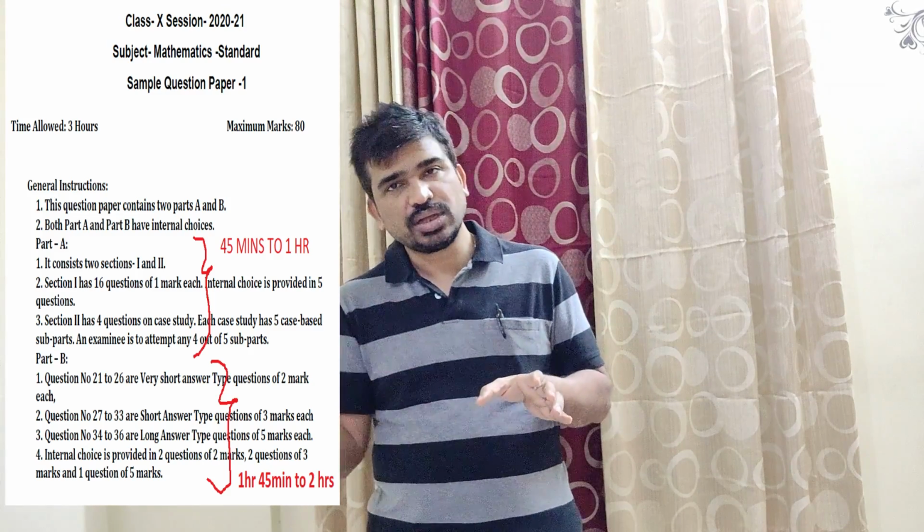When you move to Part B, from question 21 onwards you are given the 2 marker questions. For 2 marker questions, you need to spend around 2 minutes on each question. I'm just talking about the average. It doesn't have to be exactly 2 minutes, but as a thumb rule you can monitor your time like this. So 21 to 26 are the 2 markers, and 27 to 33 are the 3 markers.